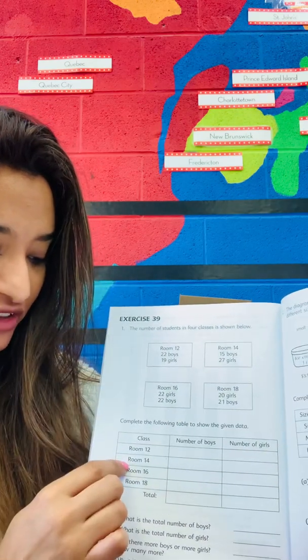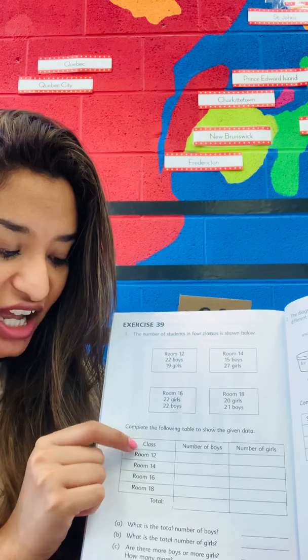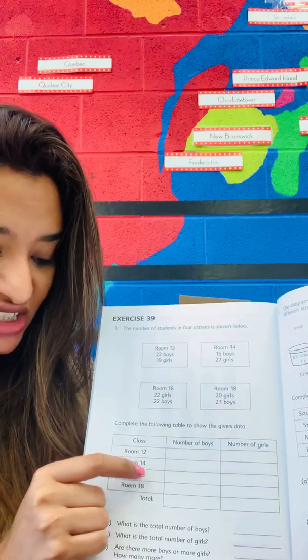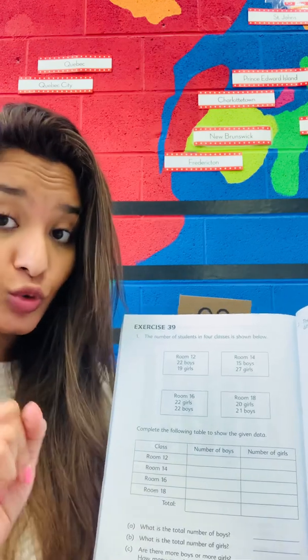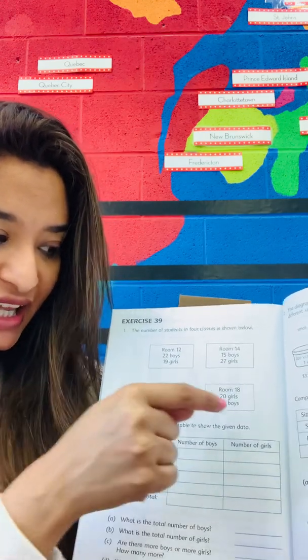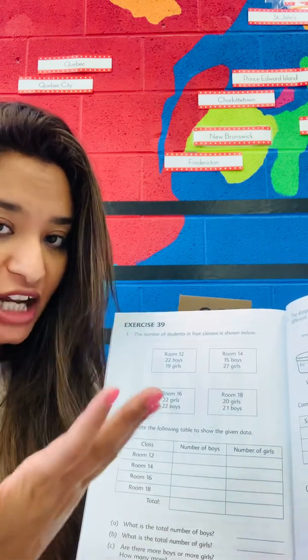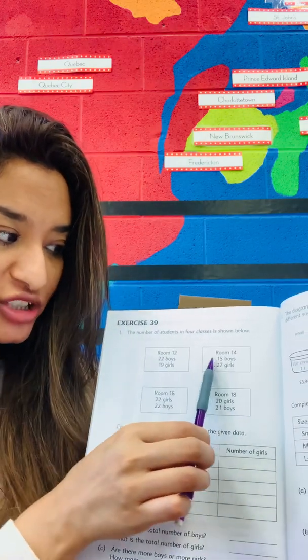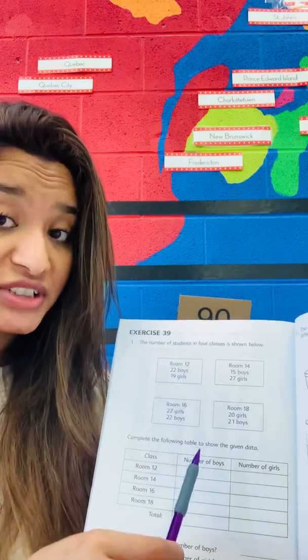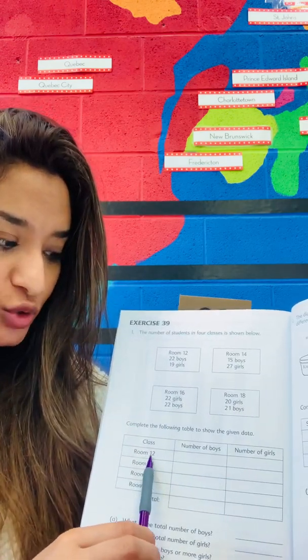Here they've written the room numbers for us. So they've said class, room 12, room 14, room 16, and room 18. Your job is to write down the number of boys and the number of girls. And how are we writing that down? We are just looking at these cards, and we are basically copying down the numbers. So for example, let's do one here.